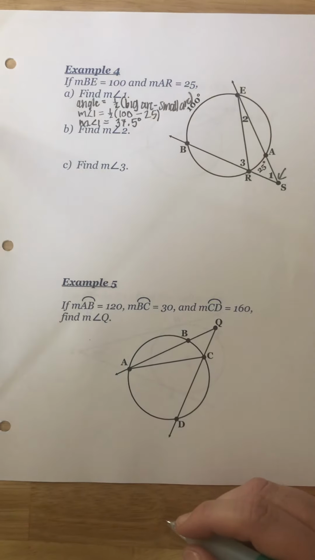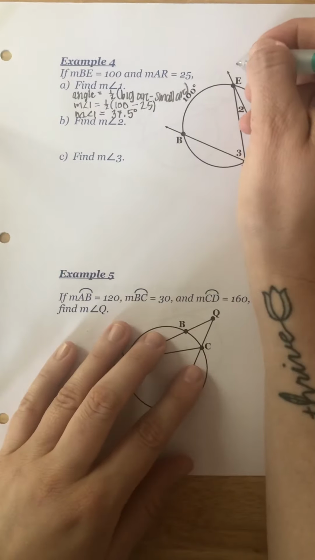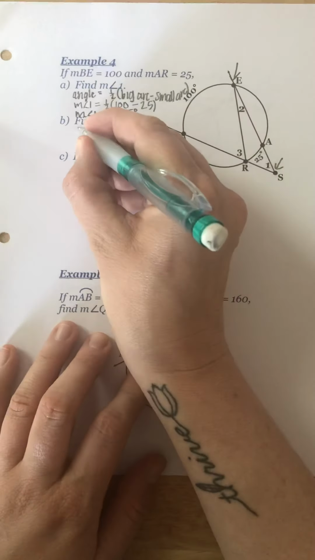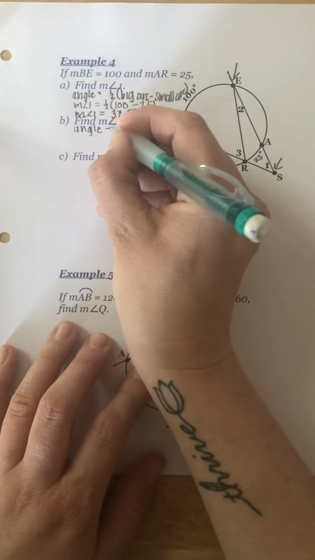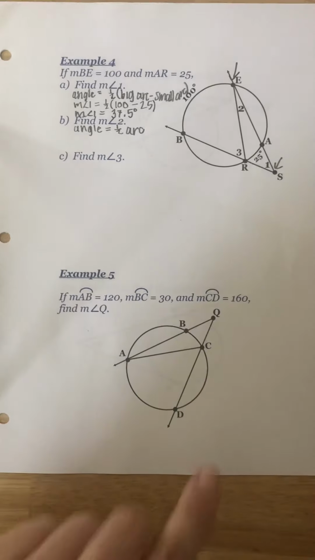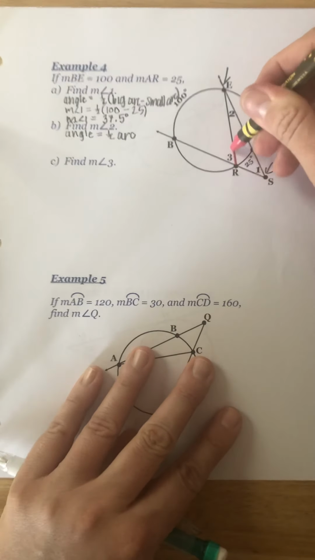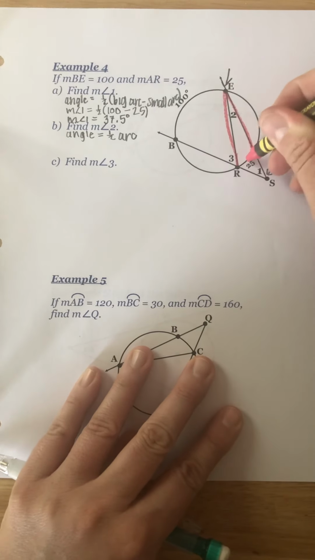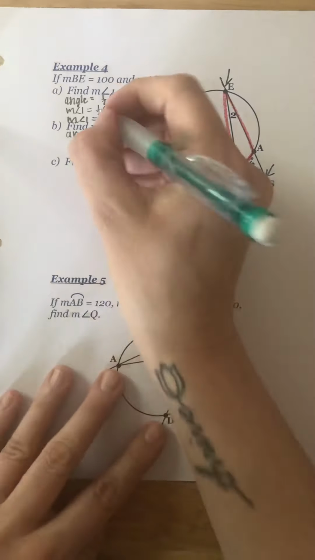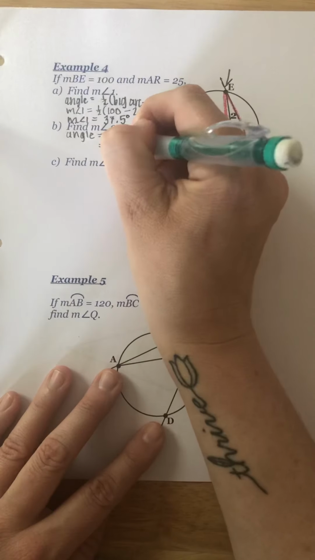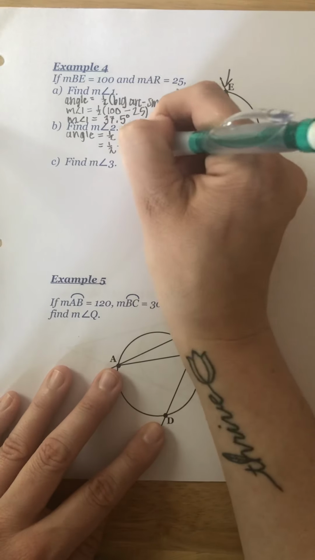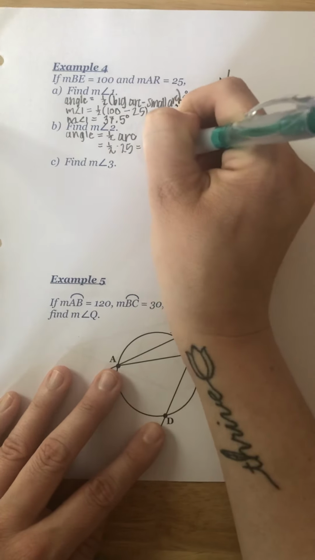All right, angle 2. Where is the vertex? It is on the circle. So that means angle equals 1/2 of its intercepted arc. All right, so angle 2, right here, there's the arc that it's intercepting. So it's going to be 1/2 of 25, and half of 25 is 12.5.